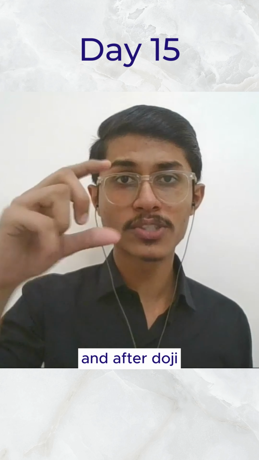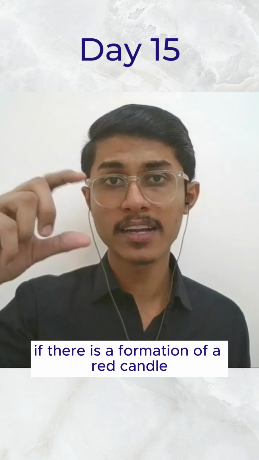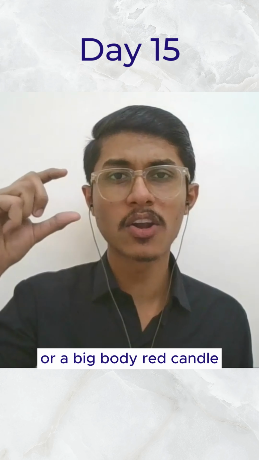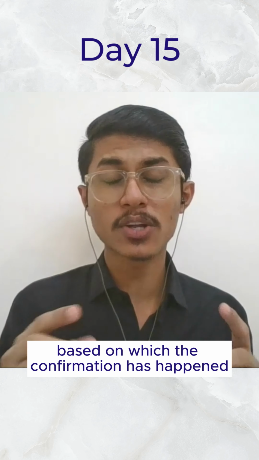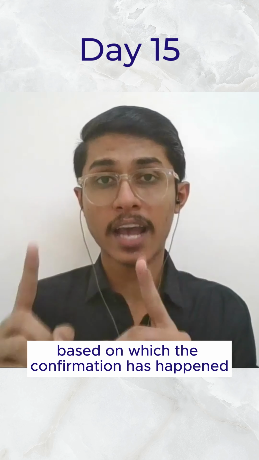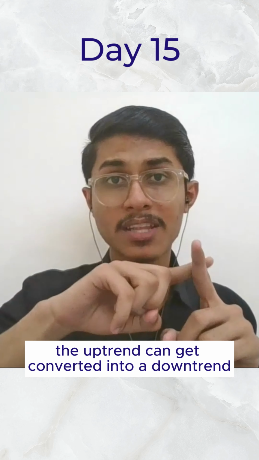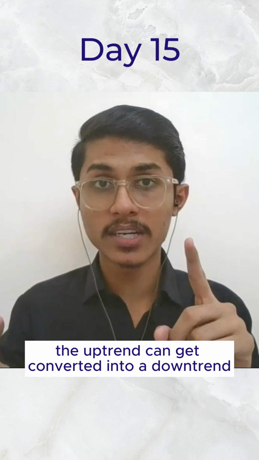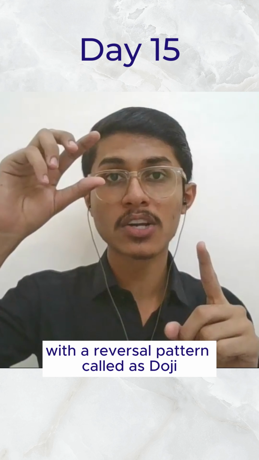And after a doji, if there is a formation of a red candle, maybe a normal red candle or a big body red candle, based on which the confirmation has happened, from that point of time the uptrend can get converted into a downtrend with a reversal pattern called doji.